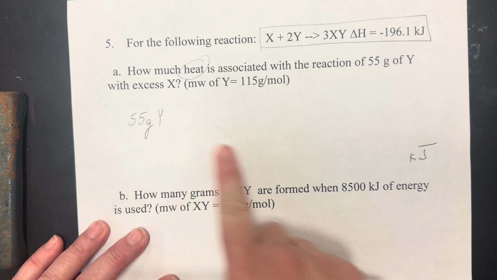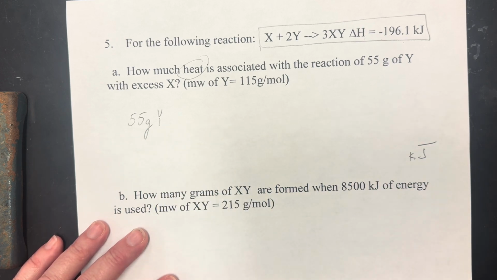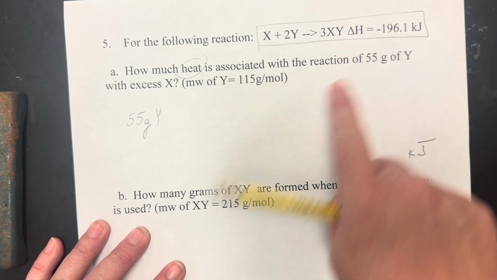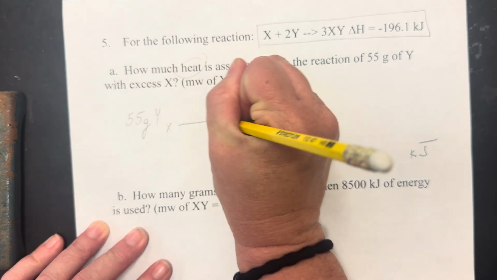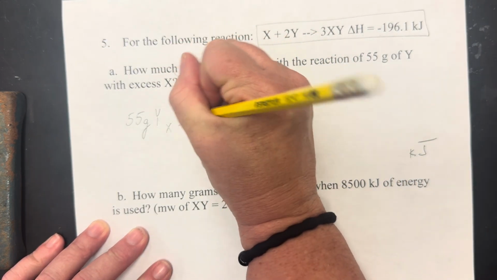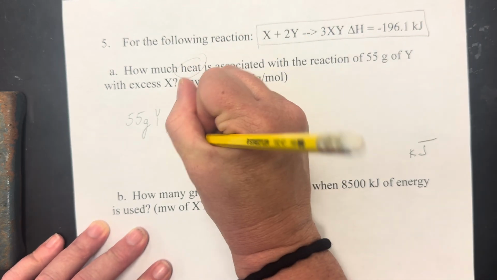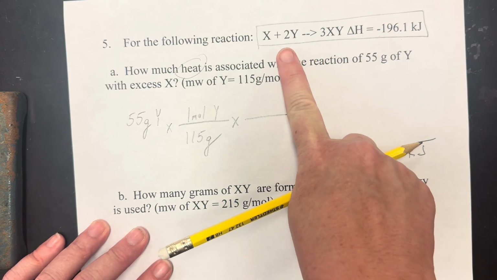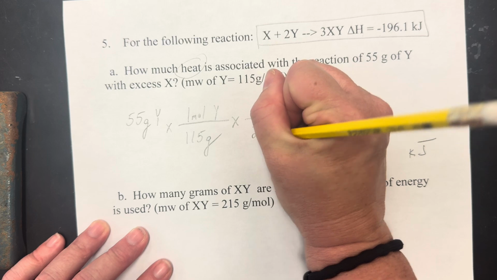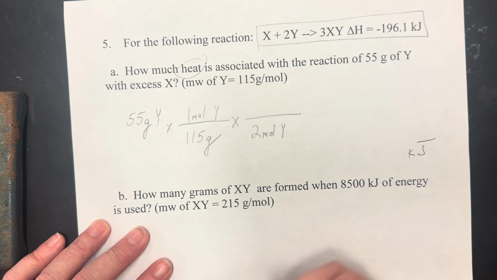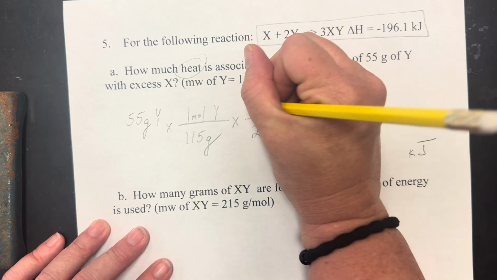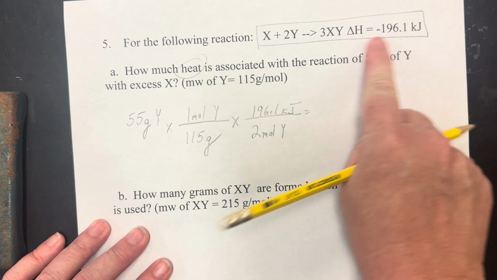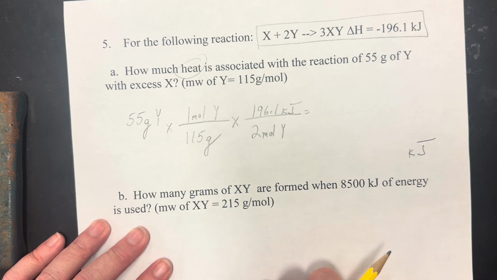Anytime you start with one thing and you end with another, as we have here, we are going to factor label. We're going to get to the mole because it's the mole that's going to allow us to go from one thing to another using the balanced equation. So I gave you the molecular weight of Y, so 1 mole of Y has a molar mass of 115 grams. Now I'm going to come up to my balanced equation and use the coefficient. I have a coefficient of 2 there for Y. So 2 moles of Y for every 196.1 kilojoules of energy. So 196.1 kilojoules. Again, the delta H is connected to this balanced equation.